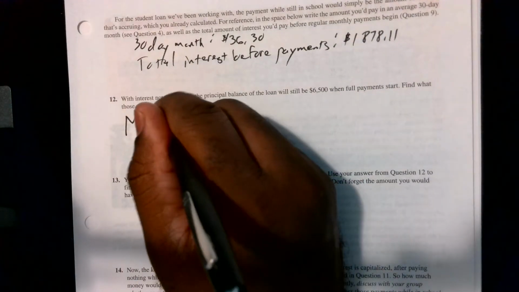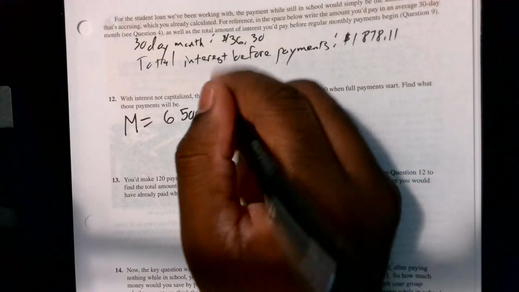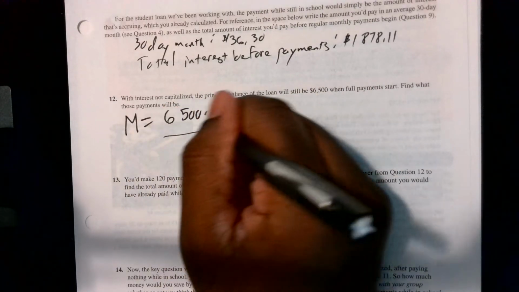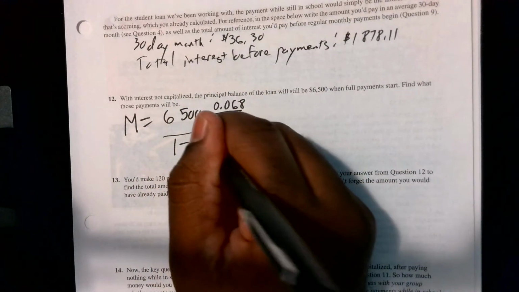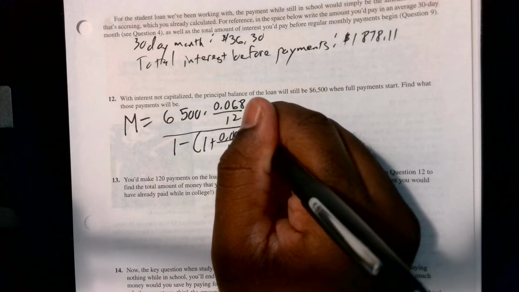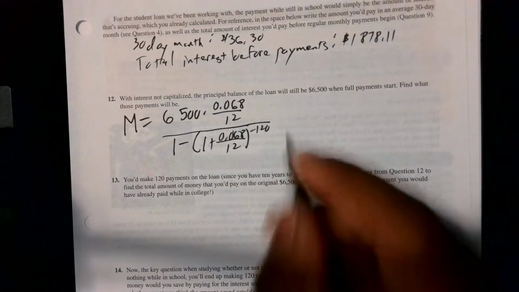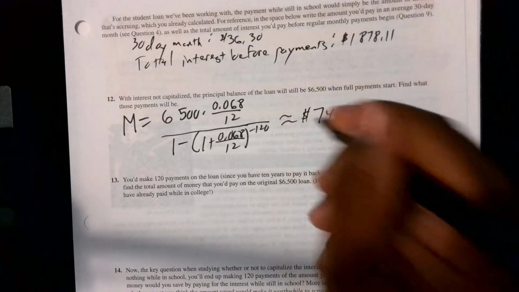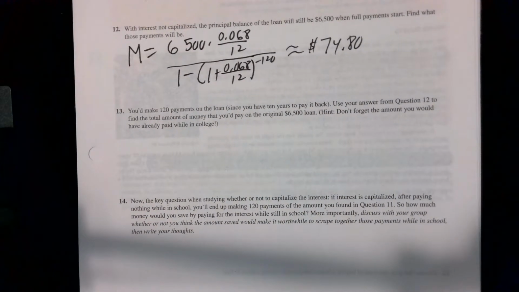So we have the same formula. The principal is $6,500 times the interest rate, which is 0.068, divided by 12, all over 1 minus 1 plus 0.068, divided by 12, to the negative 120 power. And that would give us approximately $74.80. Now, it said you'd make 120 payments on the loan since you have 10 years to pay it back. Use your answer from question 12 to find the total amount of money that you pay on the original $6,500 loan. Okay.